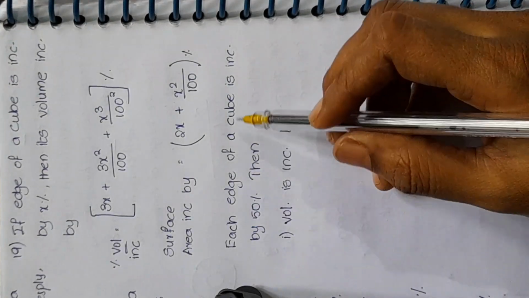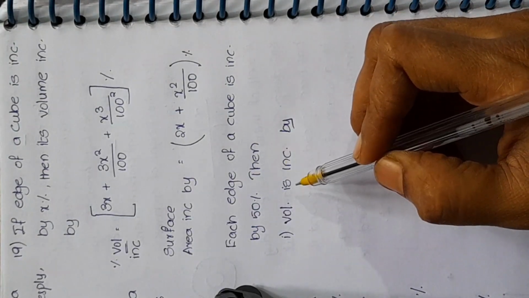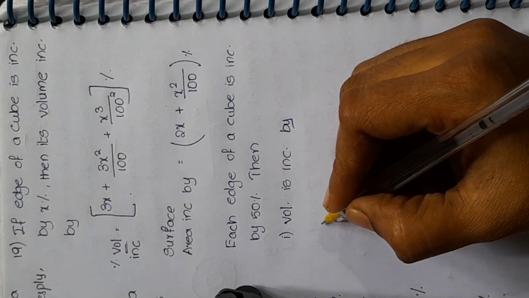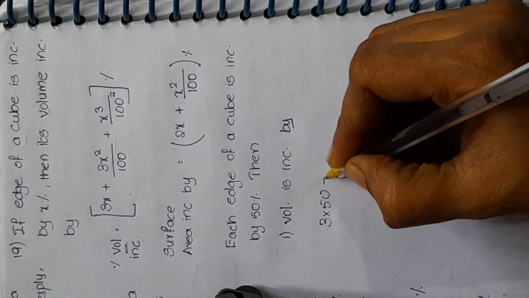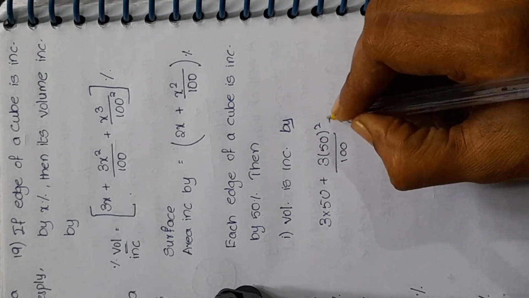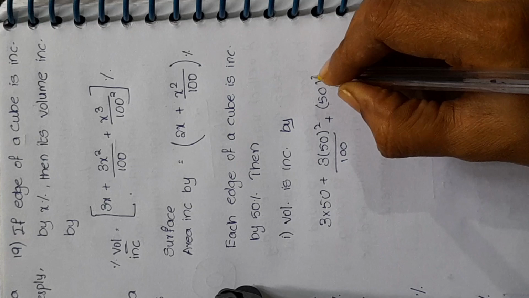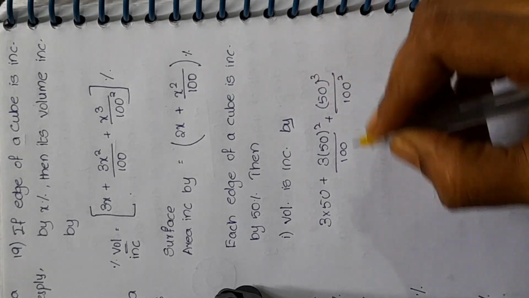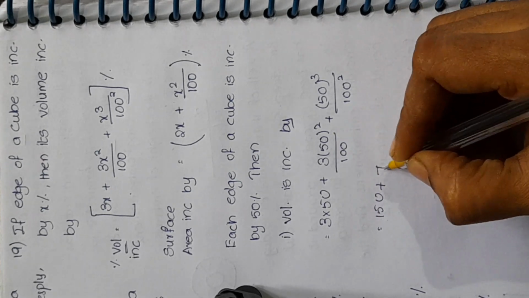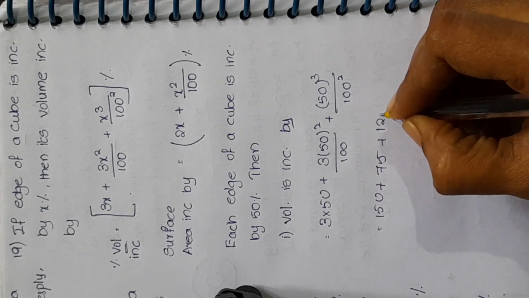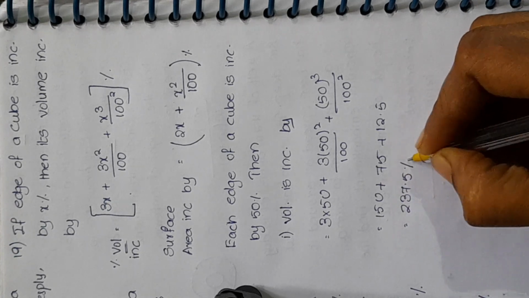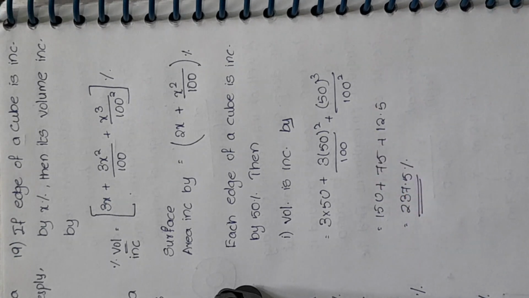Question number 19. Each edge of a cube is increased by 50%. Then the volume is increased by? Let us substitute the values in this formula. That is 3 into 50 plus 3 into 50² by 100 plus 50³ by 100². We get this as 3 into 50 is 150, plus 75, plus 12.5, which is equal to 237.5% increase in the volume of the cube.